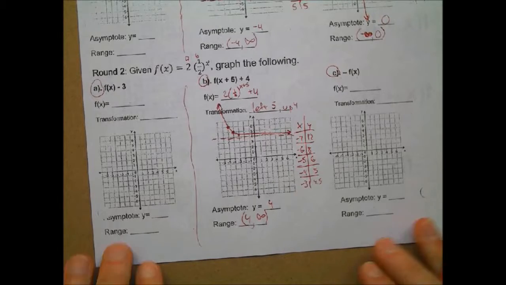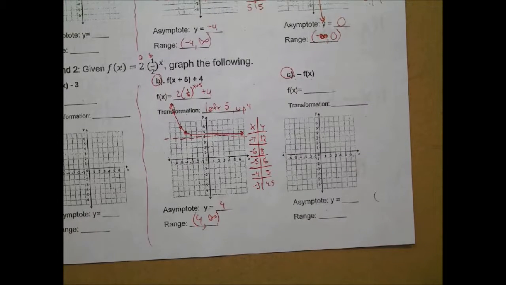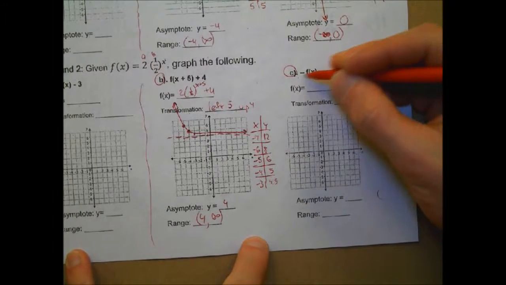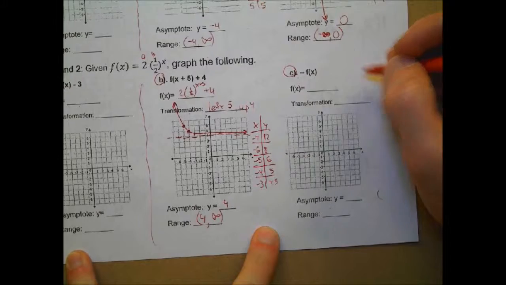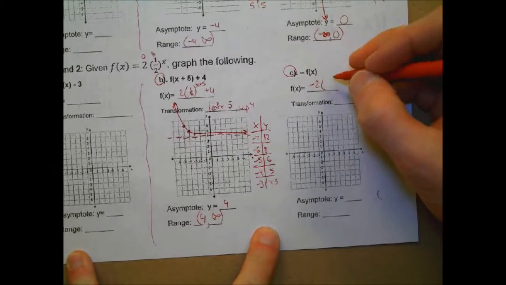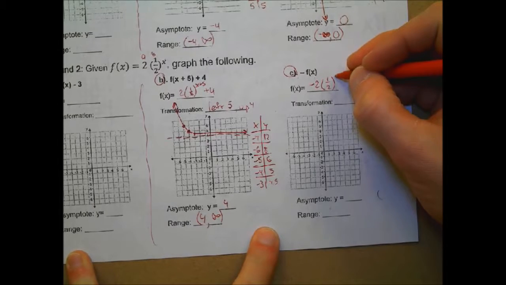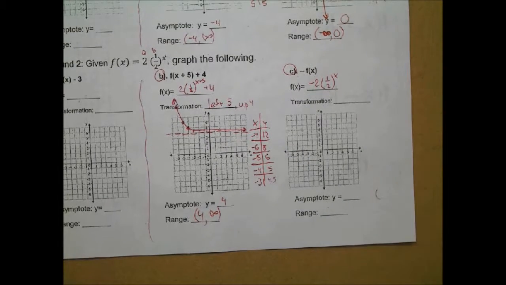Okay, perfect. All right, next, letter C. All right, let's go to Ethan. Ethan, what's my new function going to be here with -f of x? -2 parentheses 1/2 in parentheses x. Yes, perfect. Good job. All right, very good, Ethan. Thank you. Let's go to Braden.